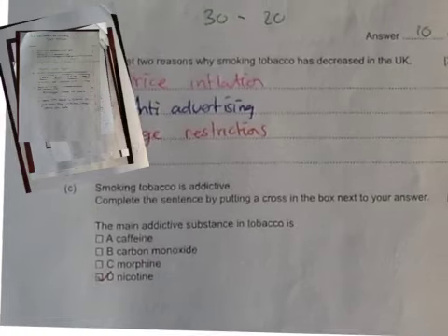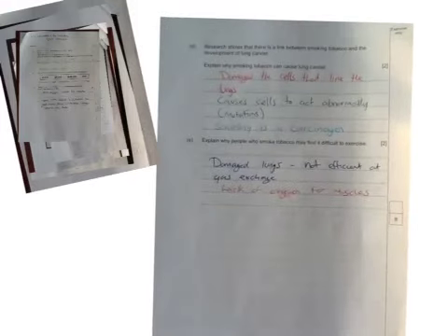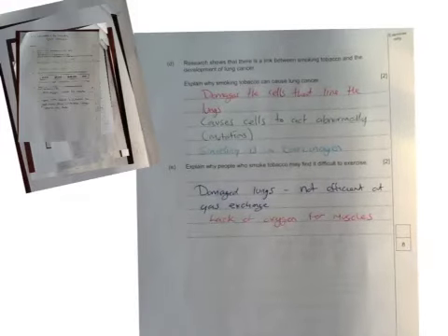Complete the sentence by putting the cross. The main addictive substance in tobacco is going to be nicotine. And then the last page, and on 9:53, so hopefully this can go up in one video.